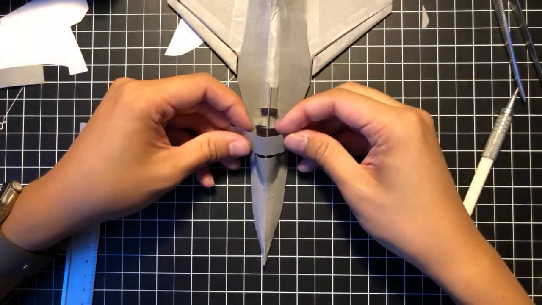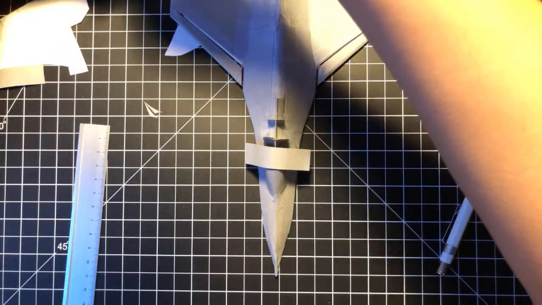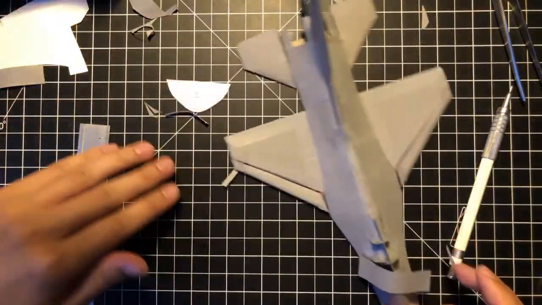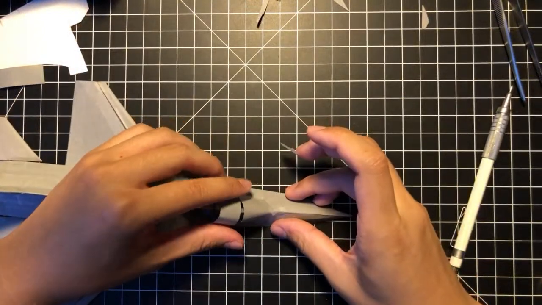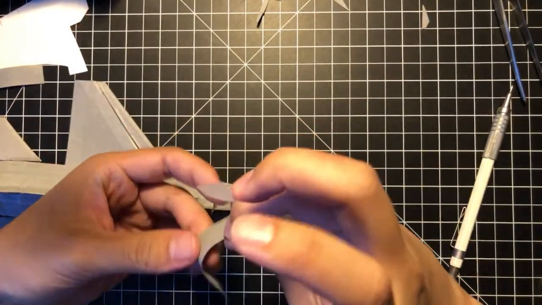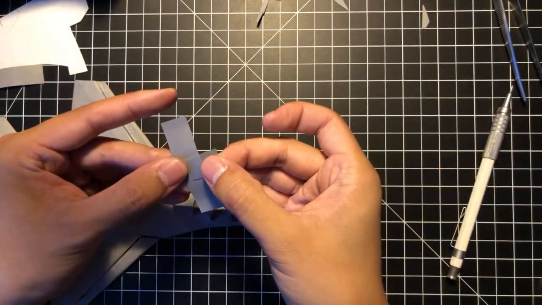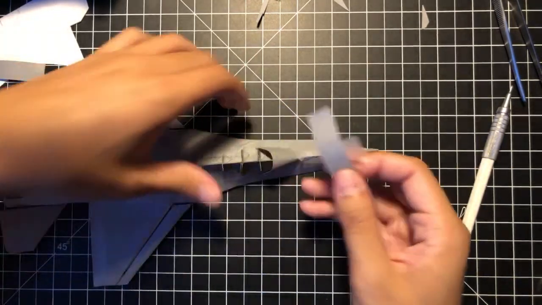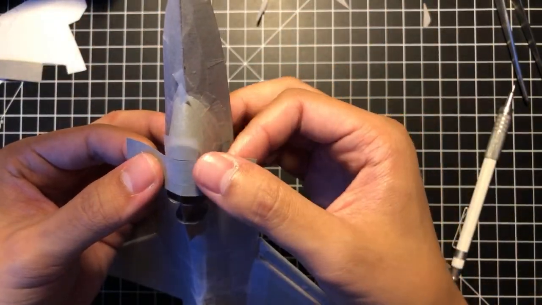Okay, so I think the approach here, since we don't want a gap at the top, is to start taping at the top. By top, I mean like the forward portion here. Right? Something like that. Or like that. And just tape the middle, and really just start at the middle.